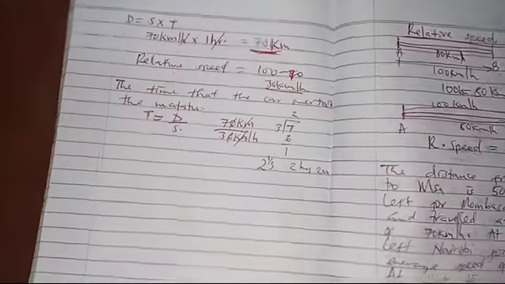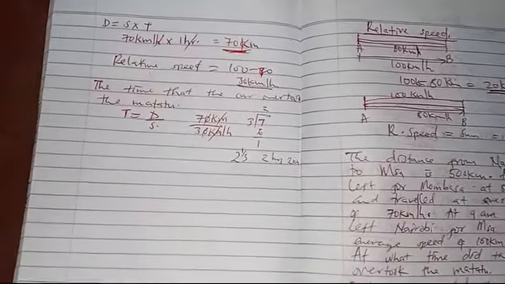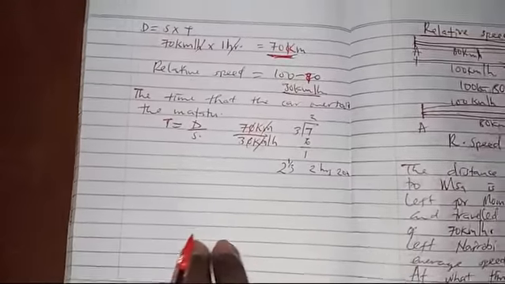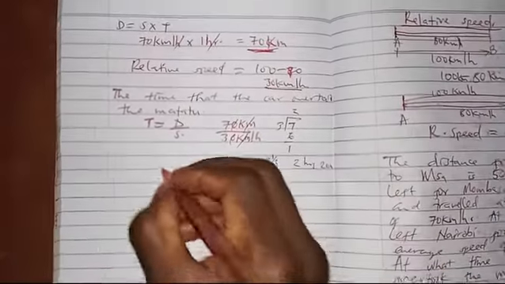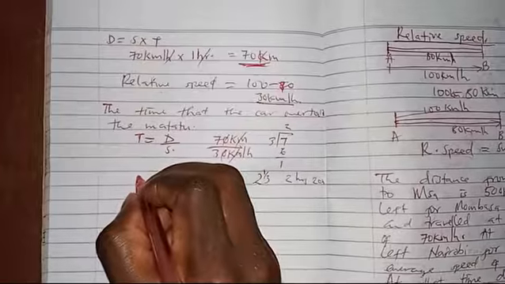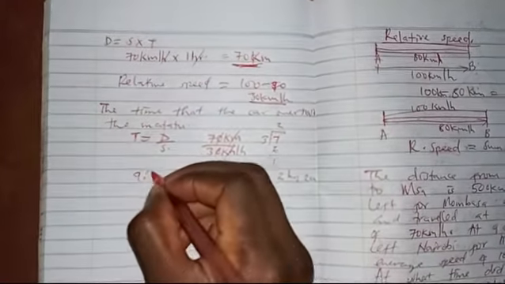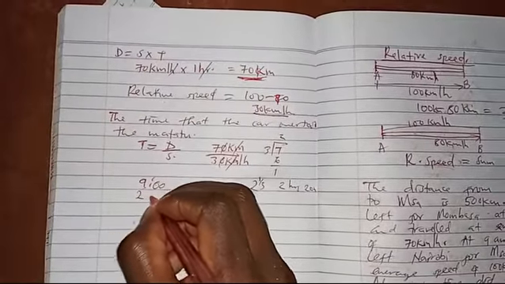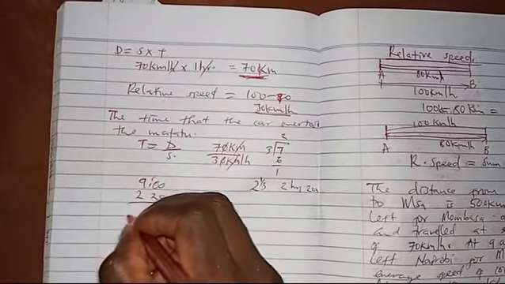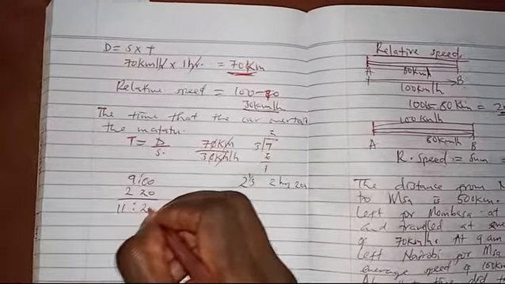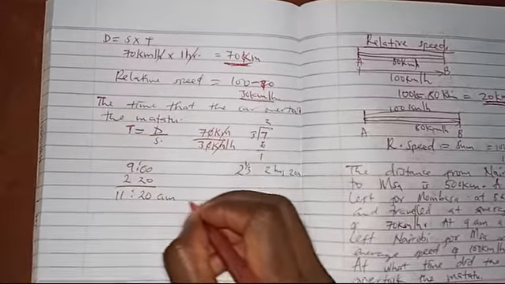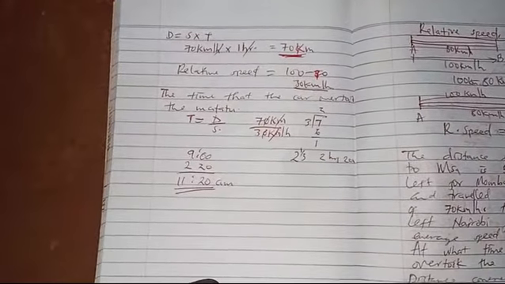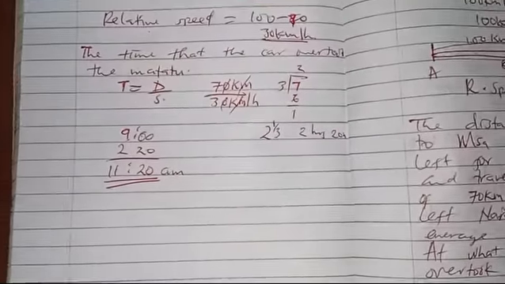So at what time did the car overtake the matatu? Remember, it left at 9 a.m. Then you add 2 hours and 20 minutes, so you get exactly 11:20 a.m. At 11:20 a.m. is the time that the car overtook the matatu.